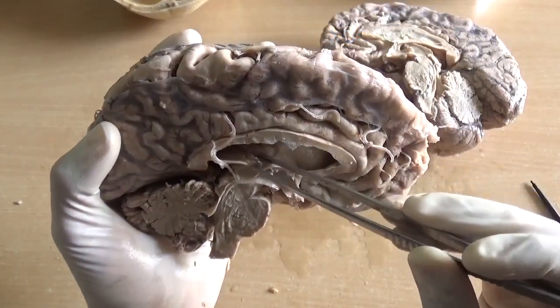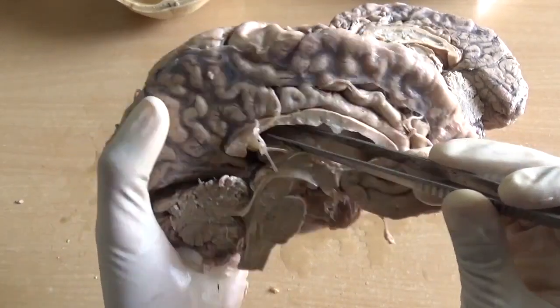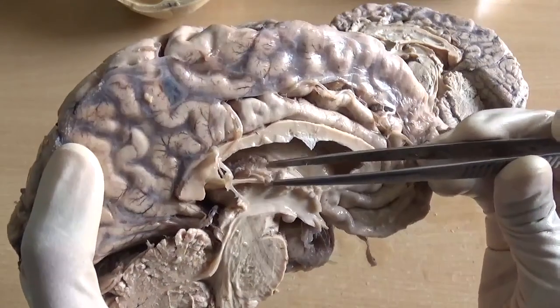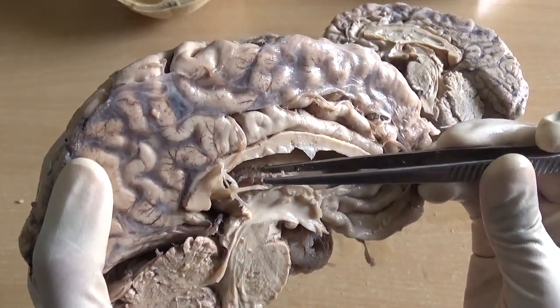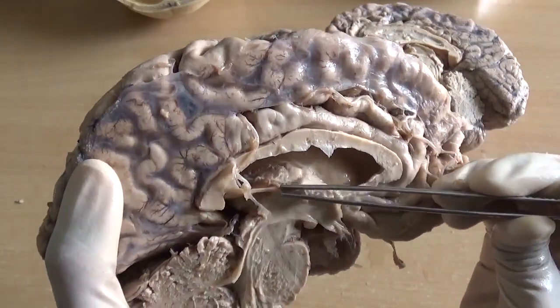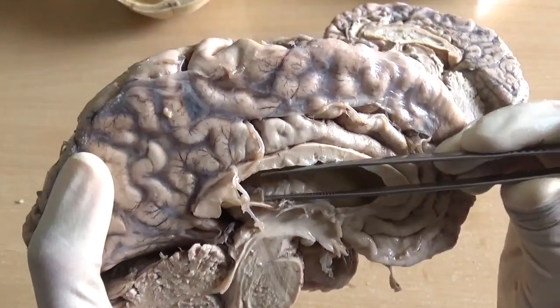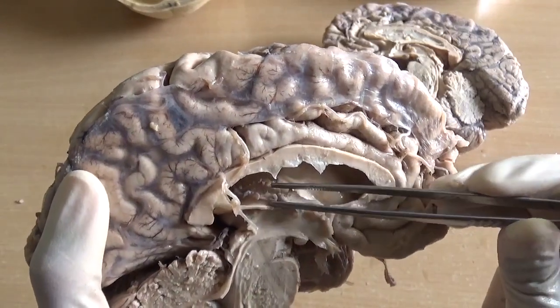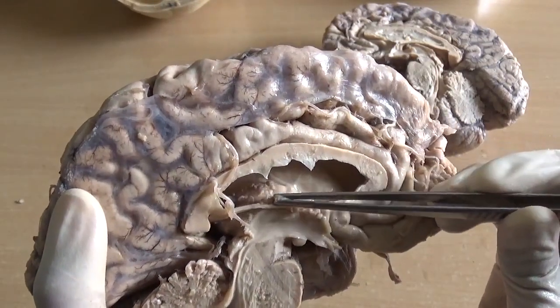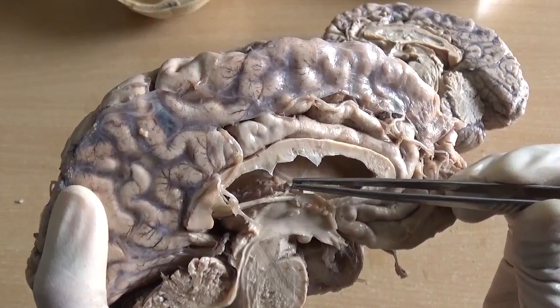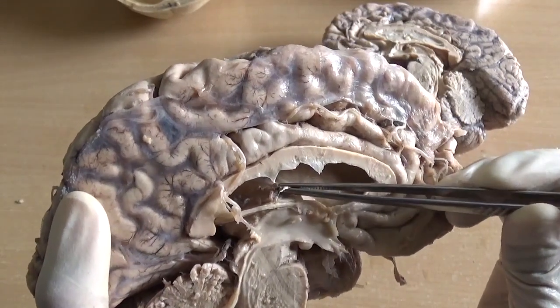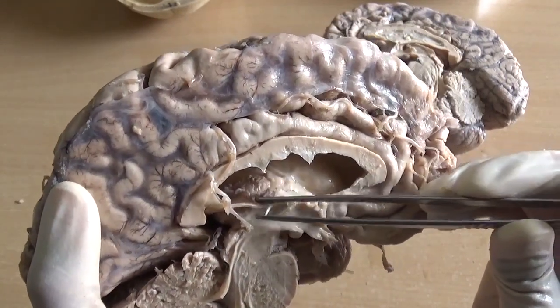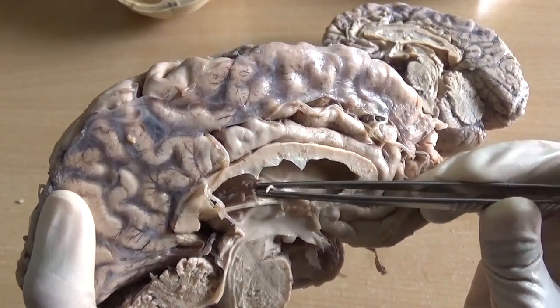Now a portion of choroid plexus is seen in this section, so I just wanted to show you how a choroid plexus looks. As I told you, it is nothing but double folding of pia mater containing tufts of capillaries. See, this is the choroid plexus, and it is not only seen in lateral ventricle but it is also found in third ventricle and fourth ventricle. See, this is how it looks.